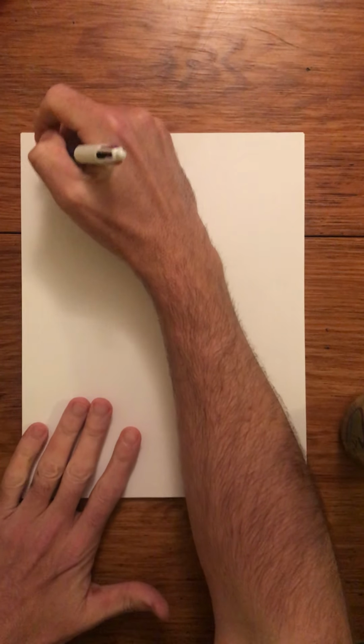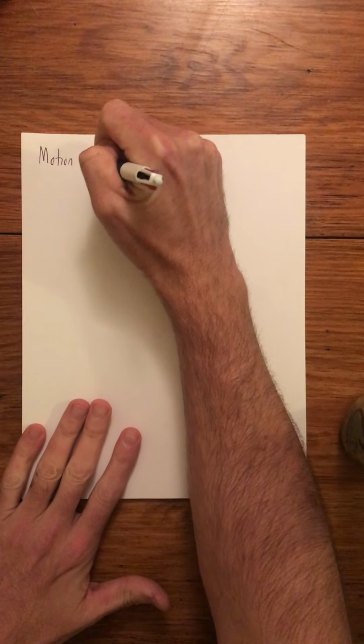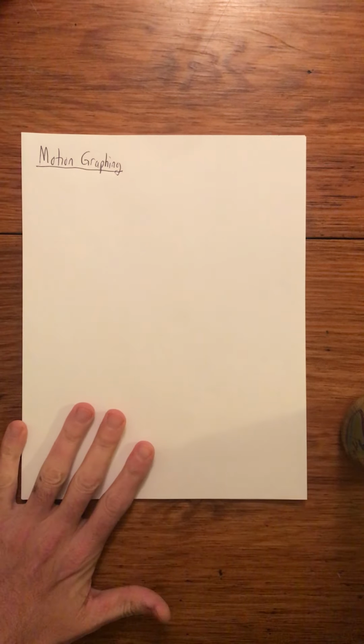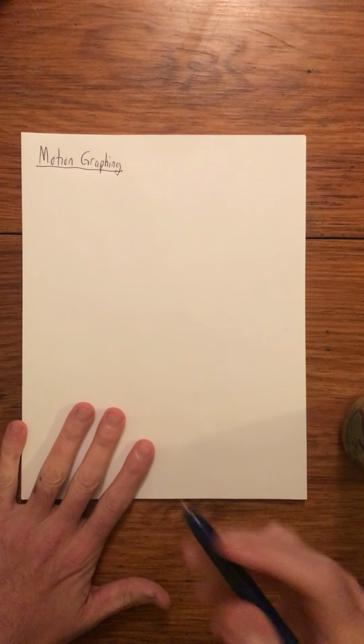This video is intended to do a synopsis of some of the stuff we've talked about already about motion graphing, as well as to extend that a little bit before we tackle some of the other work. So we've looked at 4 different types of graphs so far. 3 of them very similar, one a little bit different.